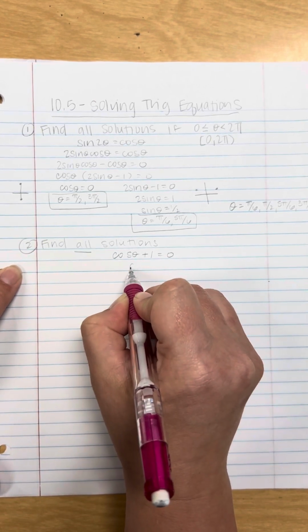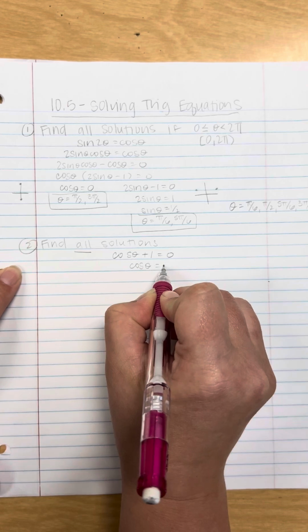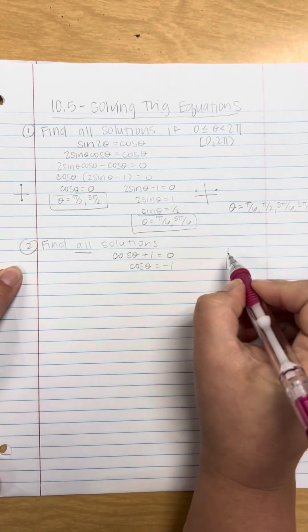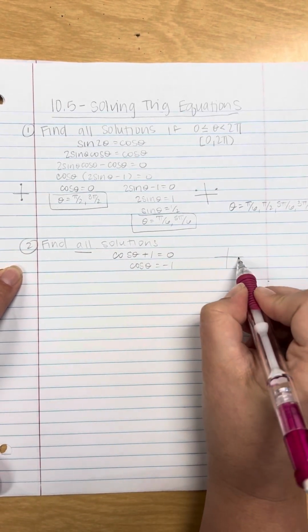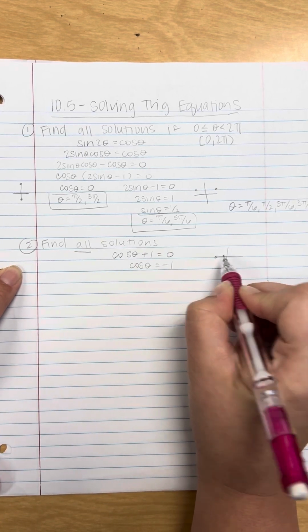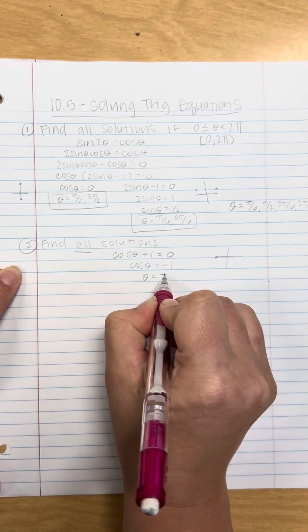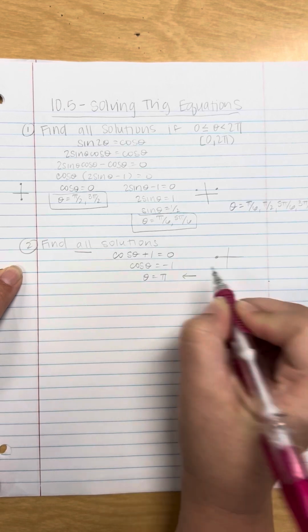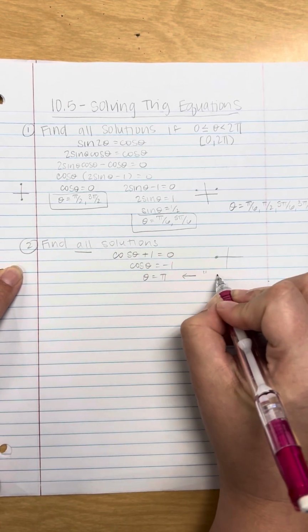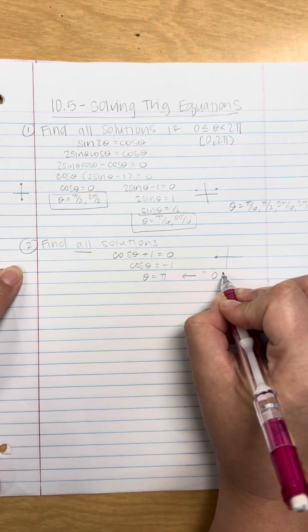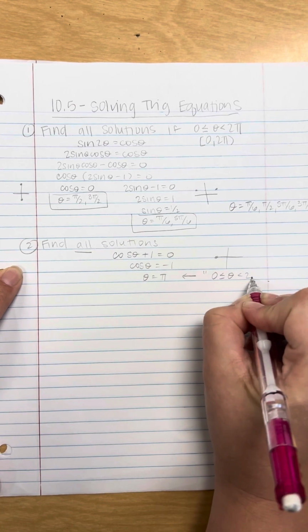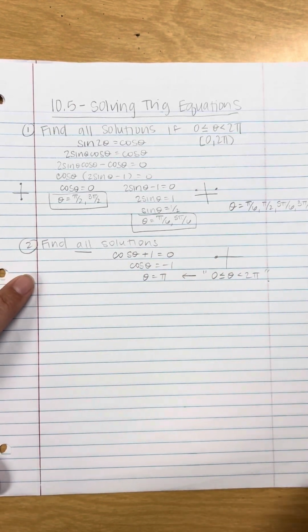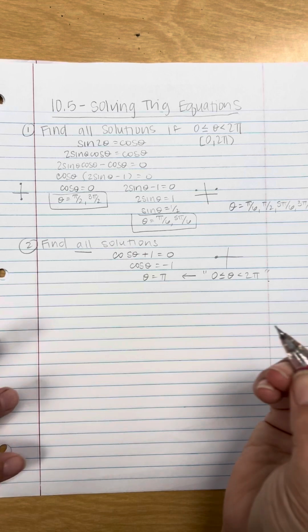I can just subtract my 1 over. So I have cosine of theta equals -1. I'm going to still think about my unit circle. Cosine is the x, so that would happen over here at pi. So theta equals pi. This would be my answer if the question had said for all solutions between 0 and 2 pi. But the problem said for all solutions.